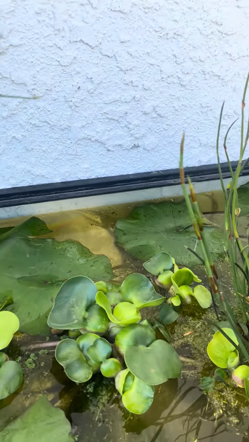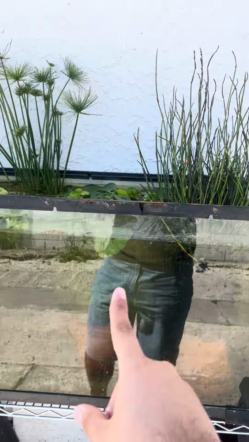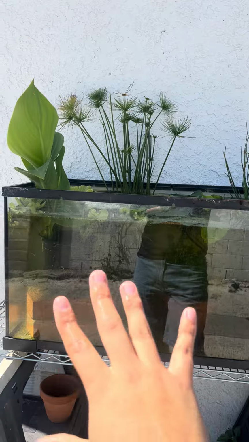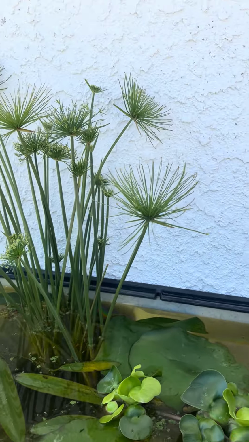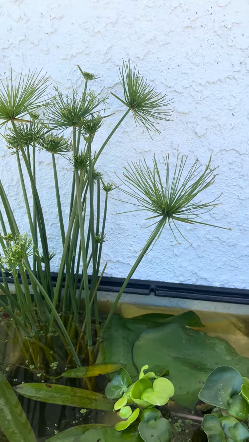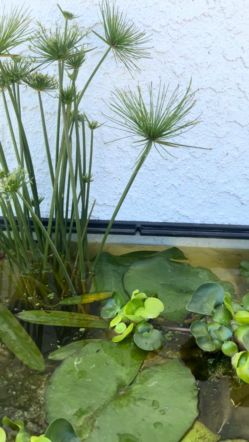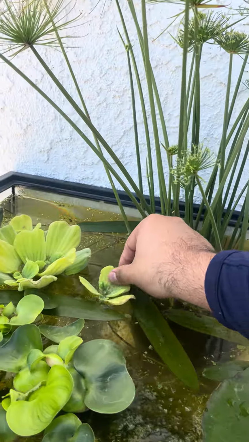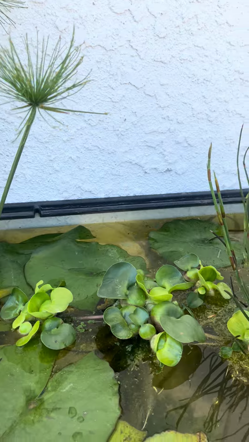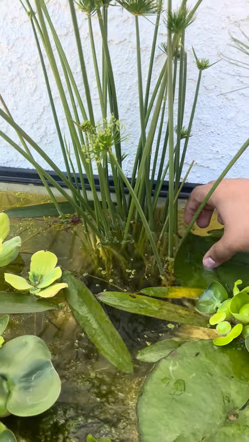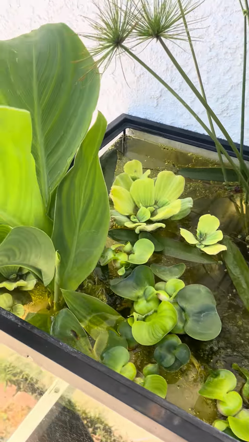So right here I have the freshwater pond. I'm not even sure what size of fish tank this is. I don't know if it's around 50 gallons, maybe more. I can't tell. Maybe 40, I'm thinking. Even though I just started this pond, I'm already thinking about separating a few plants because, as you can see, it's very much overgrown already.